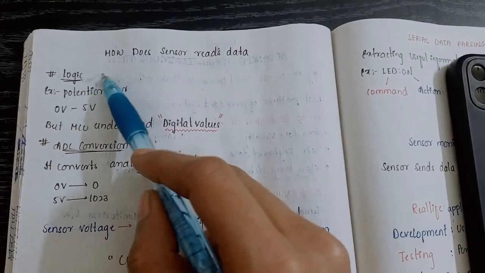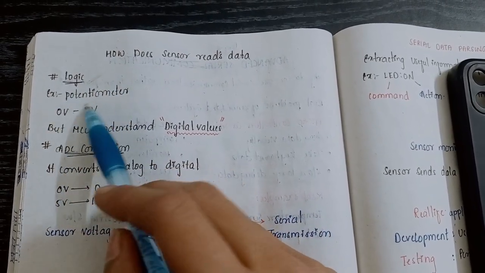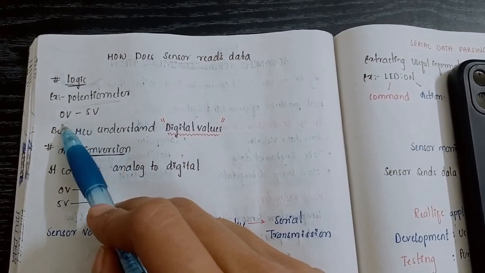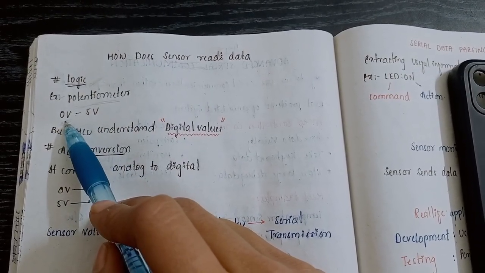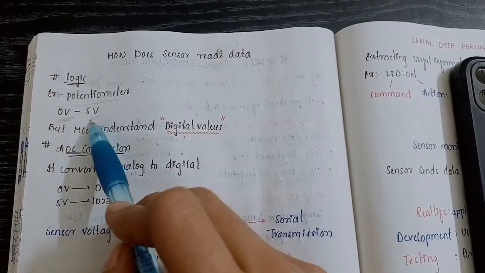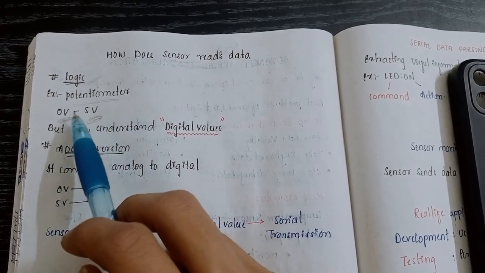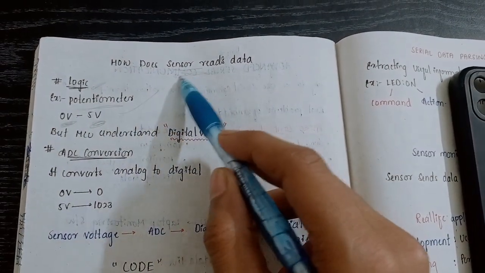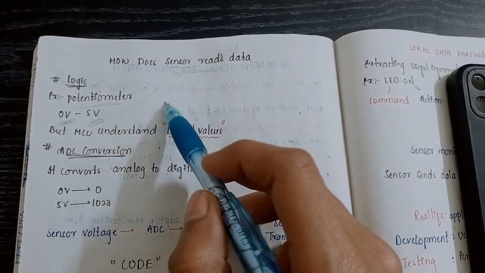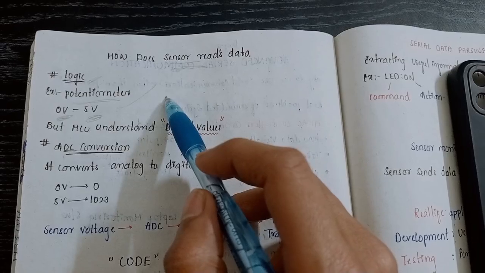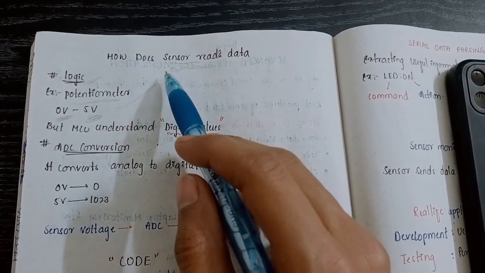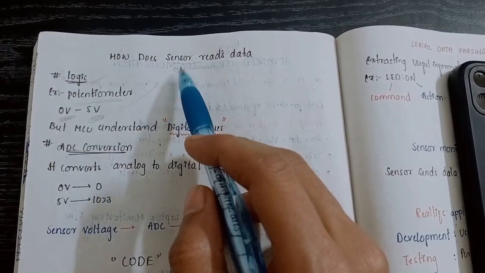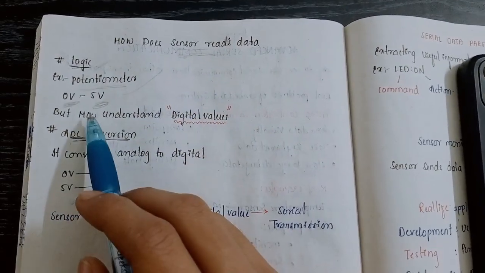The first step would be logic. The example would be a potentiometer, working with a voltage of 0 to 5 volts. In the same way, a sensor works on the basis of particular conditions we give to make the sensor detect its surroundings.